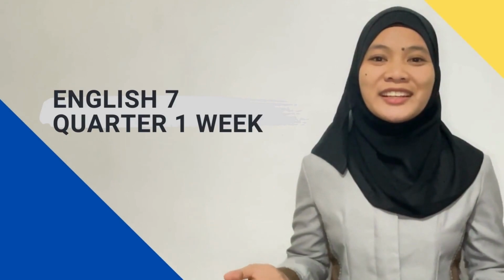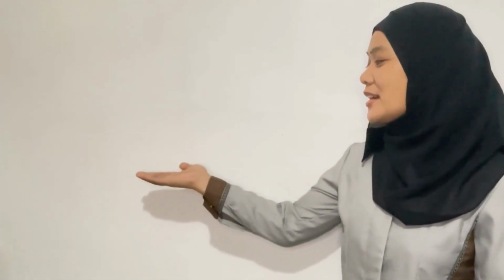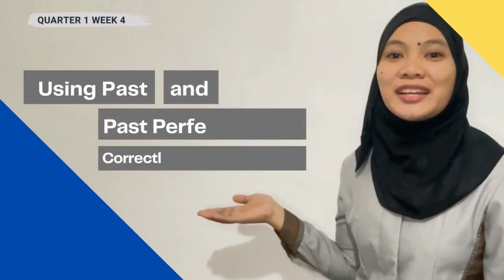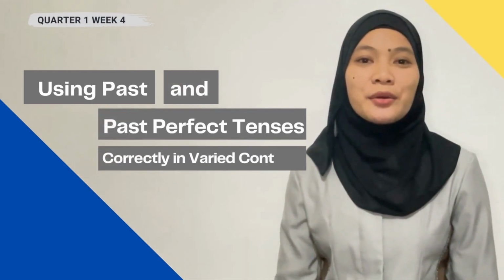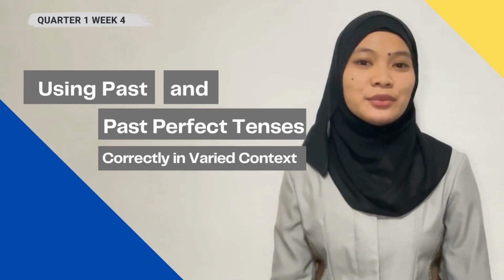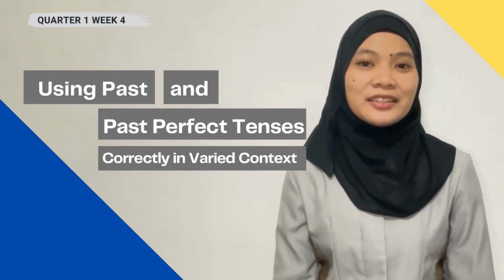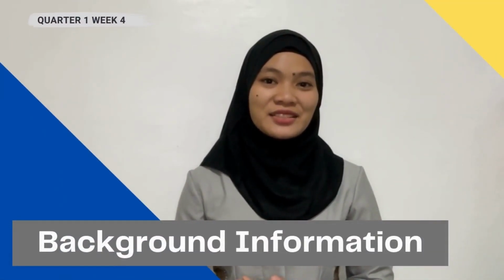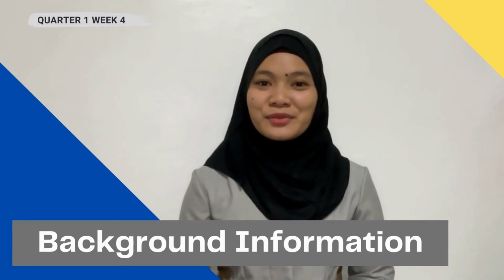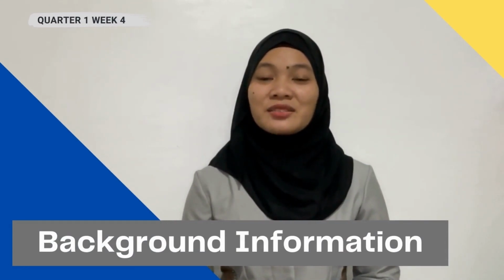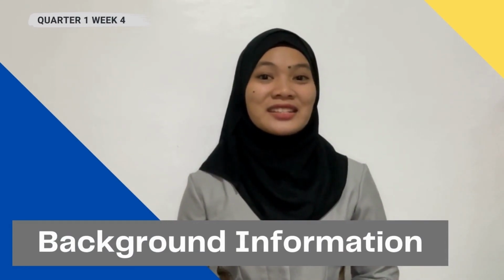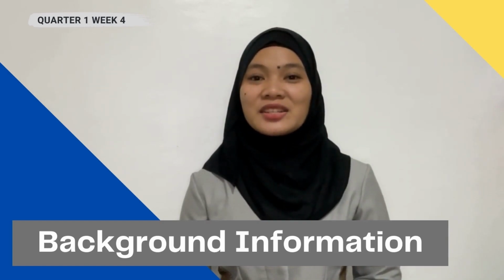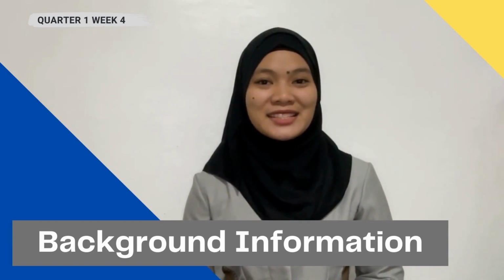Welcome to our week 4 lesson in English, which is entitled Using Past and Past Perfect Tenses Correctly in Varied Contexts. We will be dealing with the time element when stating and narrating an event to understand the whole picture. To achieve the objective of this lesson, we must use appropriate words to convey our message to others by considering the time where the actions or conditions take place.